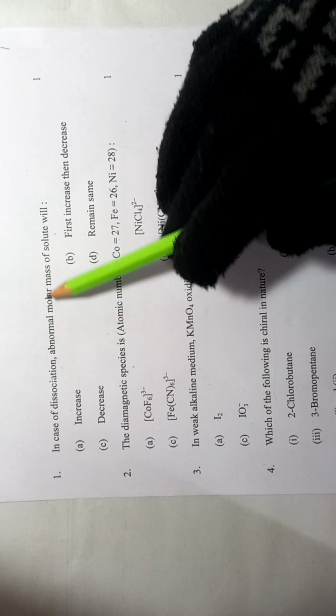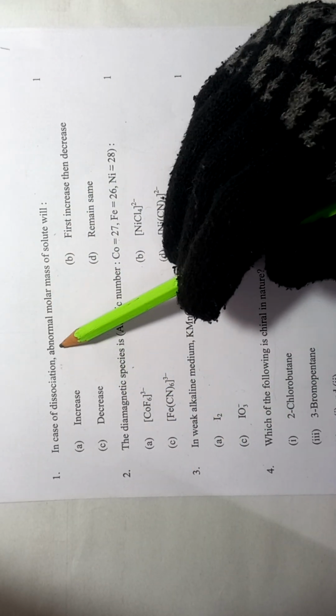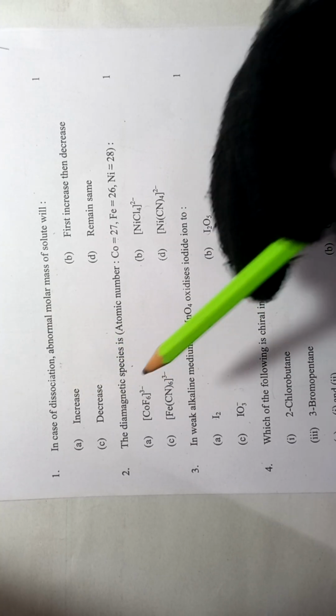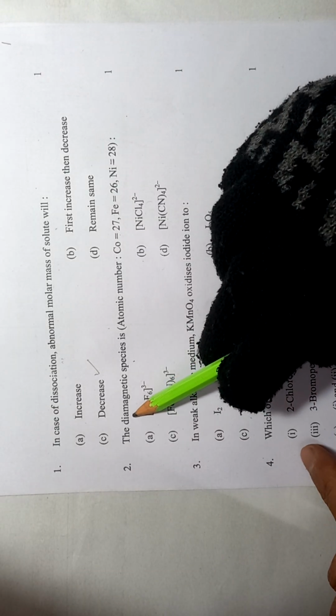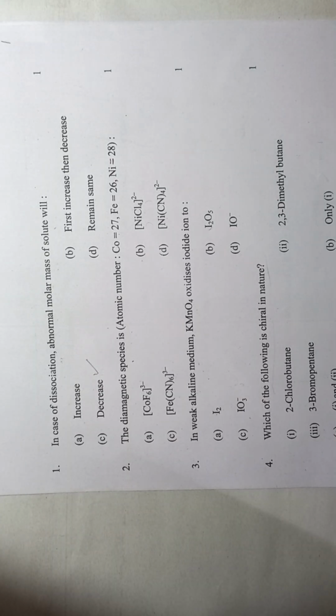So, in case of dissociation, the abnormal molar mass of solute will decrease, and in association it will increase. So the right answer is this. Now the next question: the diamagnetic species is, we have to identify the diamagnetic species among these.